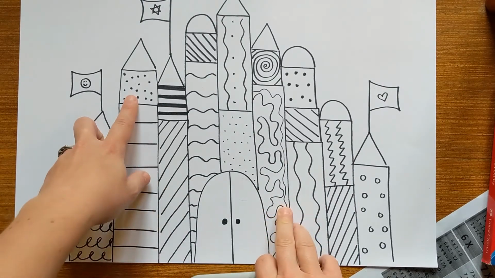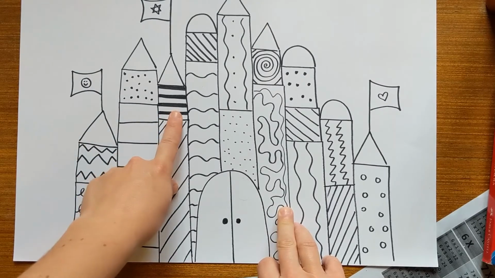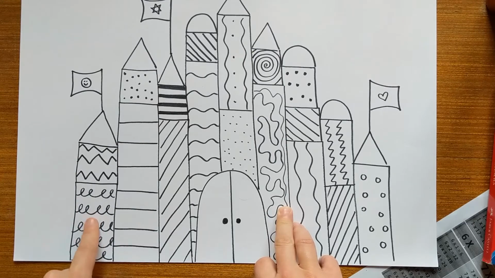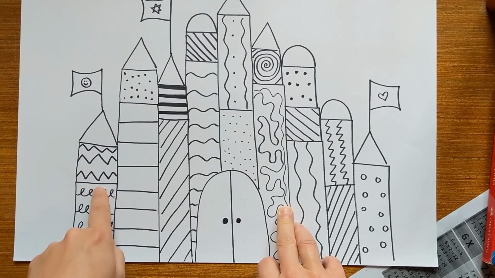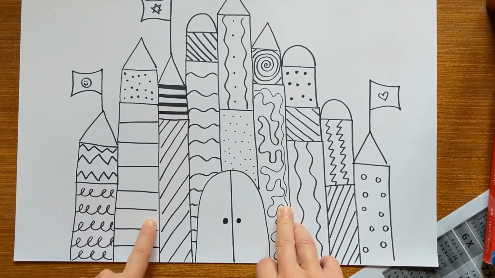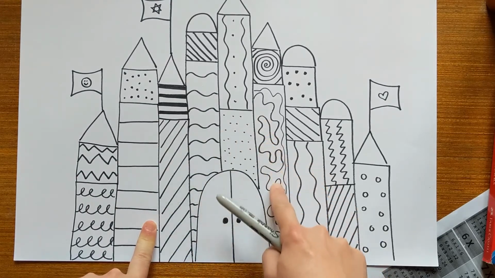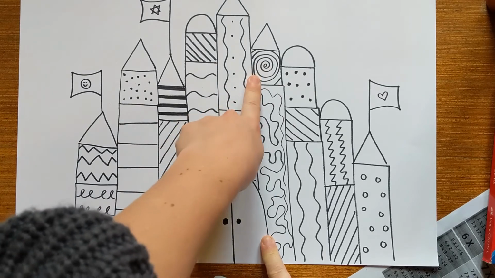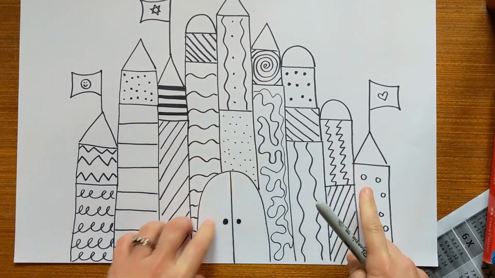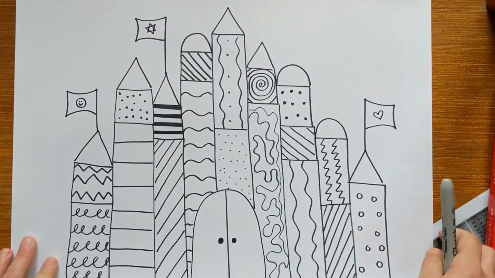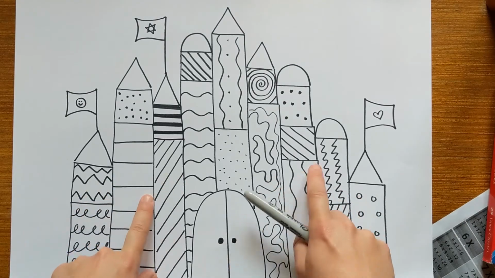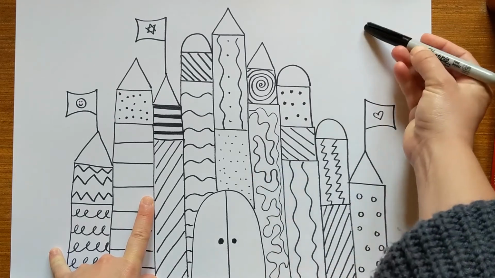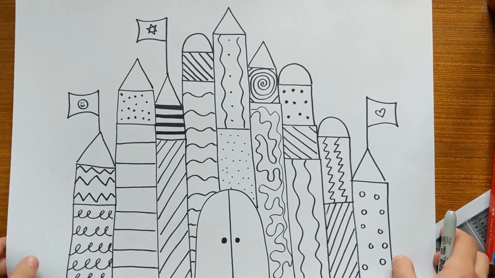So I've got dots, I've got stripes. Now these are thick stripes and these are thin stripes, zigzags, our loop-de-loop, it almost looks like I'm writing an E constantly, slanted, curvy, wiggly lines, a combination of a wiggle and a dot, swirls, zigzags, and bigger dots. Now you can decorate any way you like, but notice how I've only stayed inside those shapes. I haven't gone all the way out, so be careful when you are decorating.